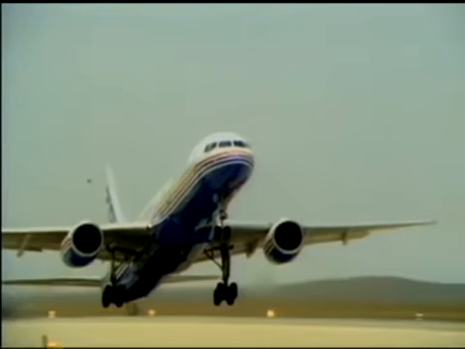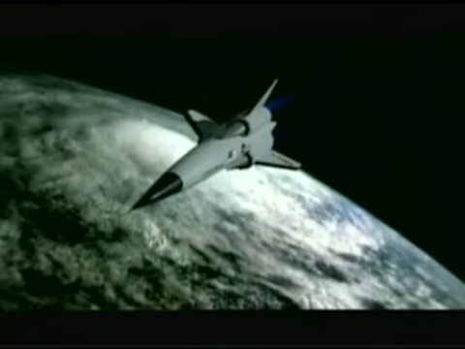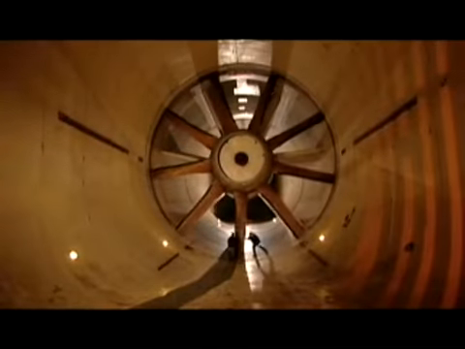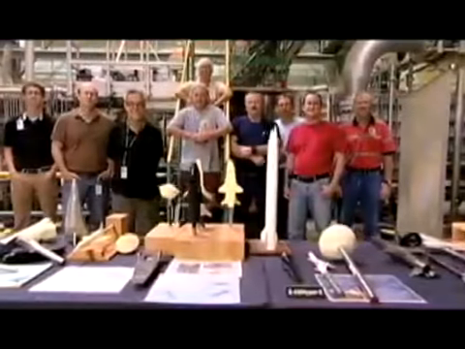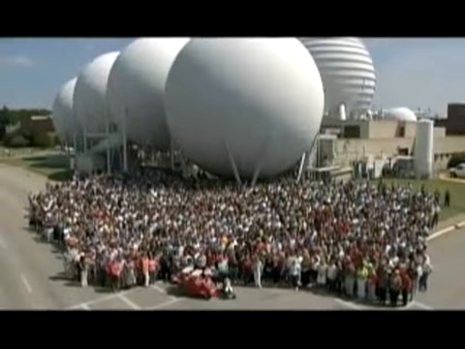So next time you fly on an airplane, or if sometime in the future you get to fly on a rocket, just think of all the different kinds of research and all the different people at NASA who make it safe for you to fly.